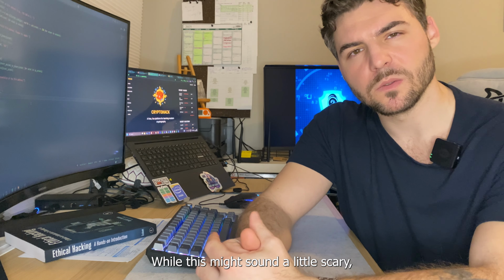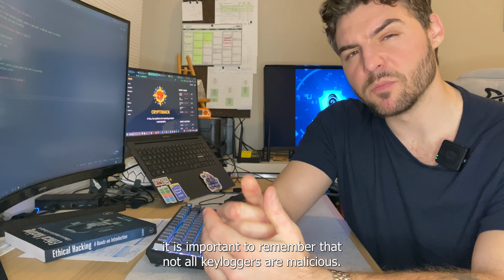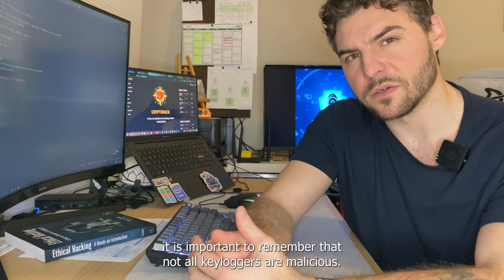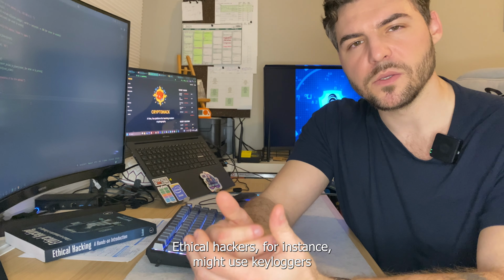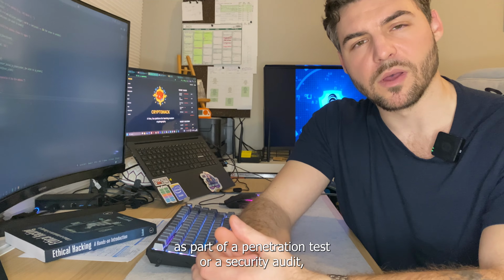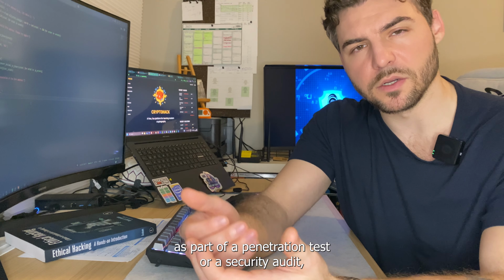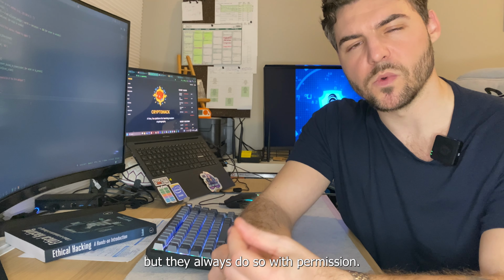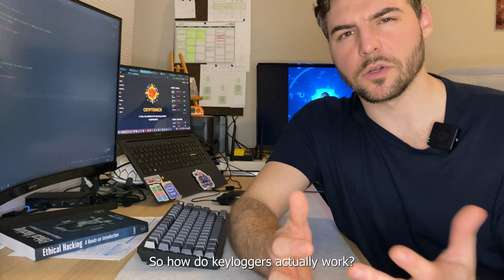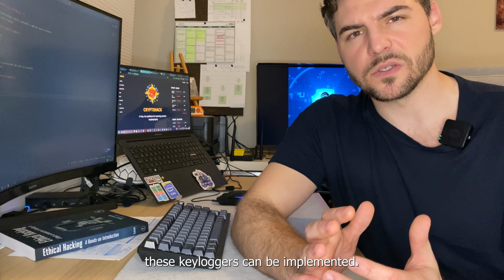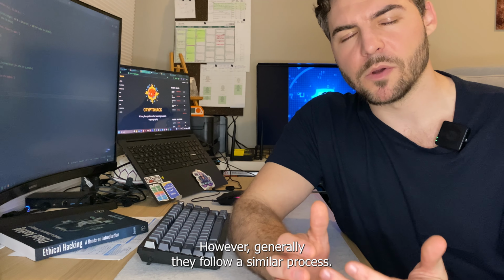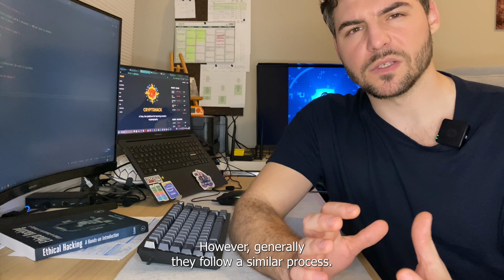While this might sound a little scary, it is important to remember that not all keyloggers are malicious. Ethical hackers, for instance, might use keyloggers as part of a penetration test or a security audit, but they always do so with permission. So how do keyloggers actually work? There are many ways that these keyloggers can be implemented. However, generally they follow a similar process.